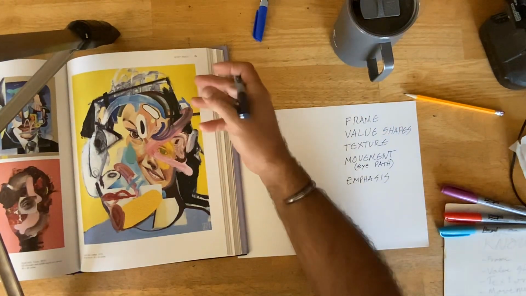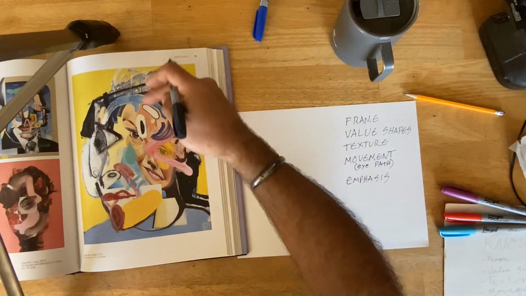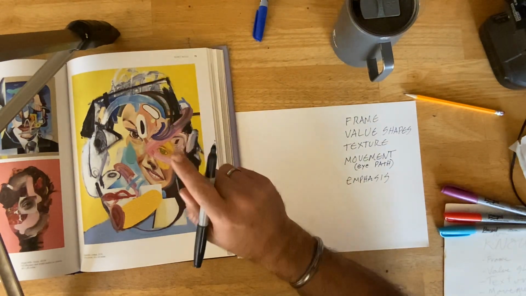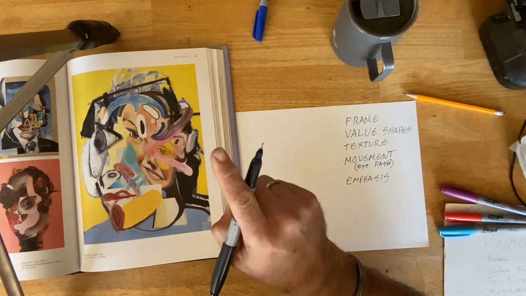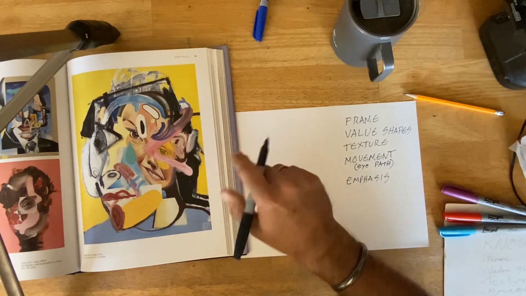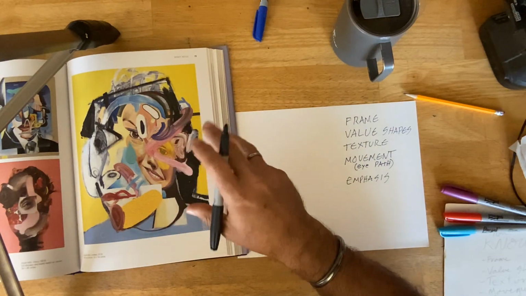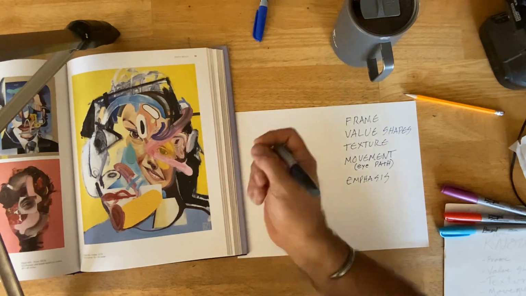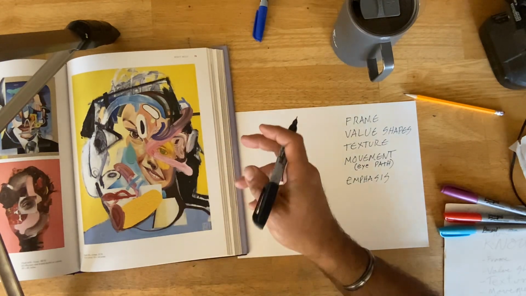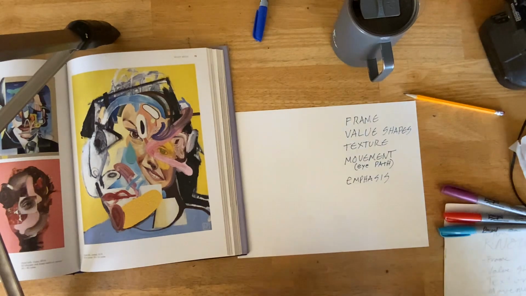There's usually places where our eyes stop, and there may be multiple places where our eyes stop, but there will be one spot that will be the most important. Usually with the meaning of the painting or the sculpture, it will be the most important symbol or the most important object in the space. So we want to make sure we find it.